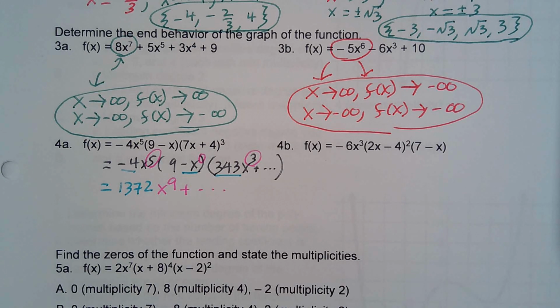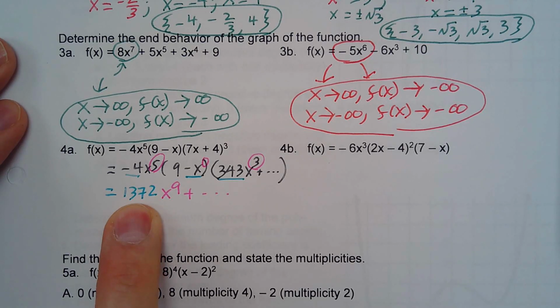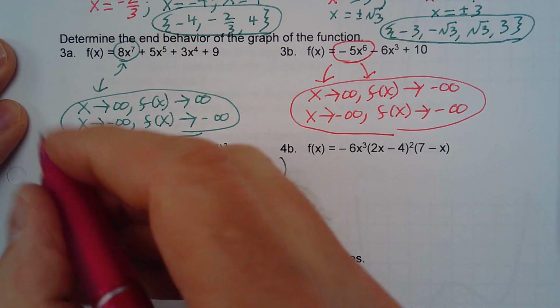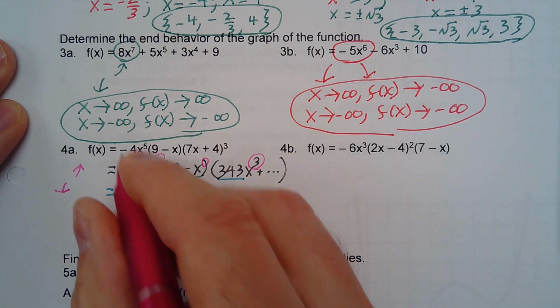Whew. All right, so my power here is going to be odd. That's a huge number. So there's no reflection. So really, 4a is going to be the same as 3a.